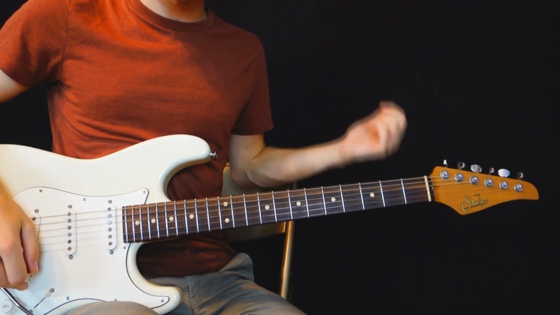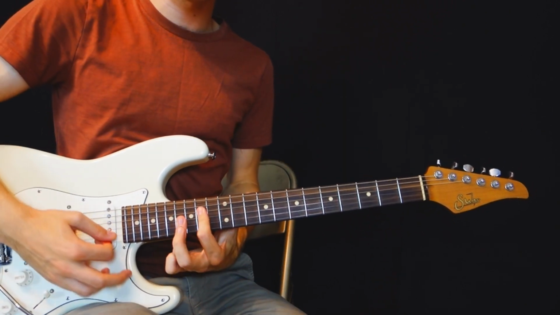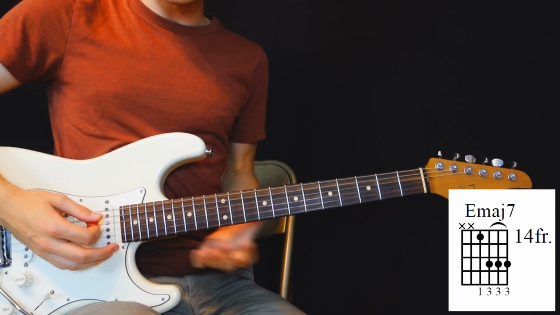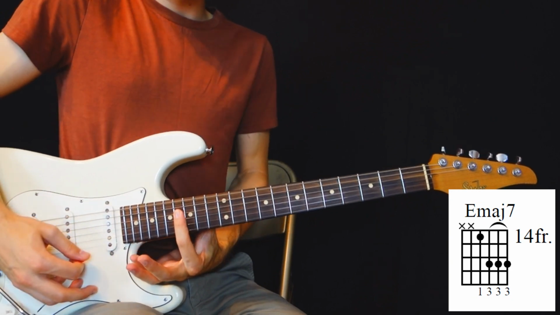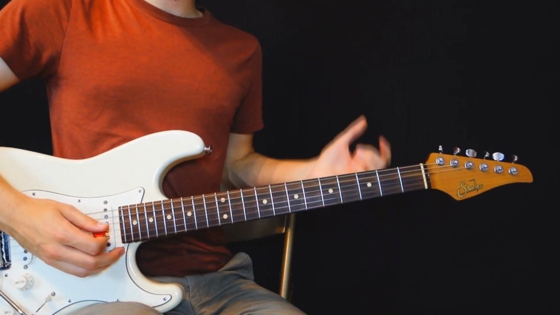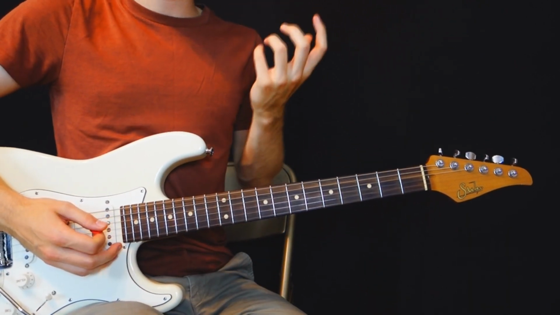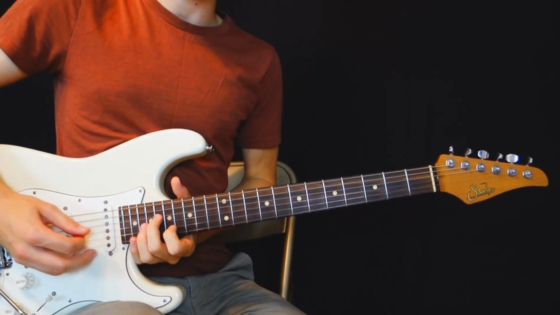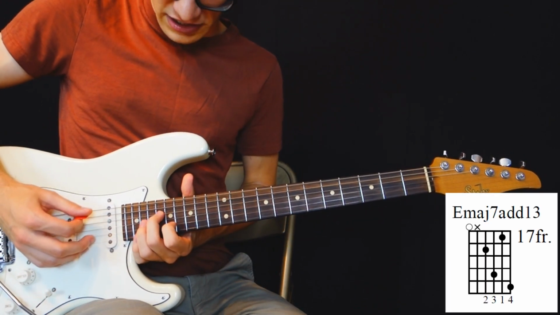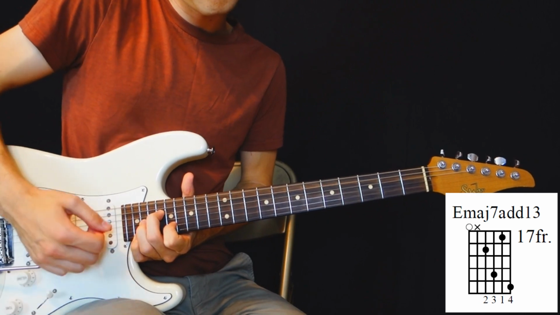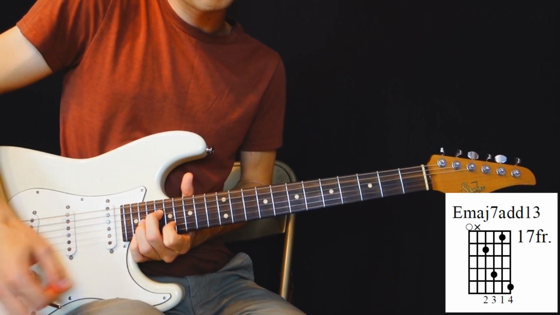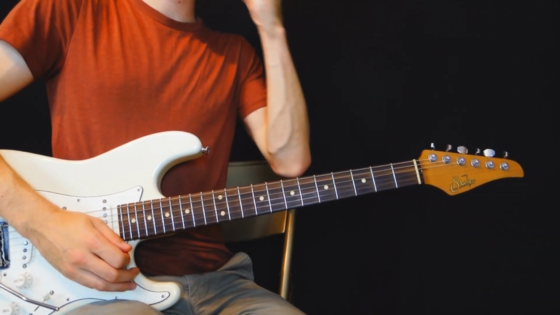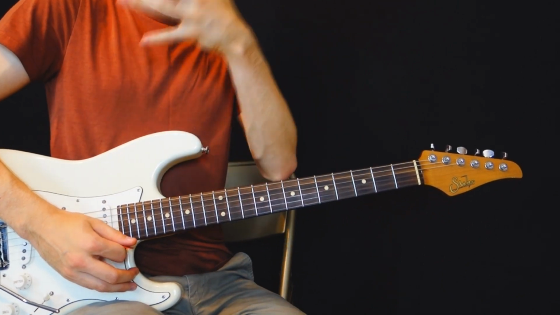So I could play an E major 7 or maybe an E major 9 or maybe a more dissonant kind of chord with upper extensions like a 13. So we have a lot of content on our chords in the upper region.